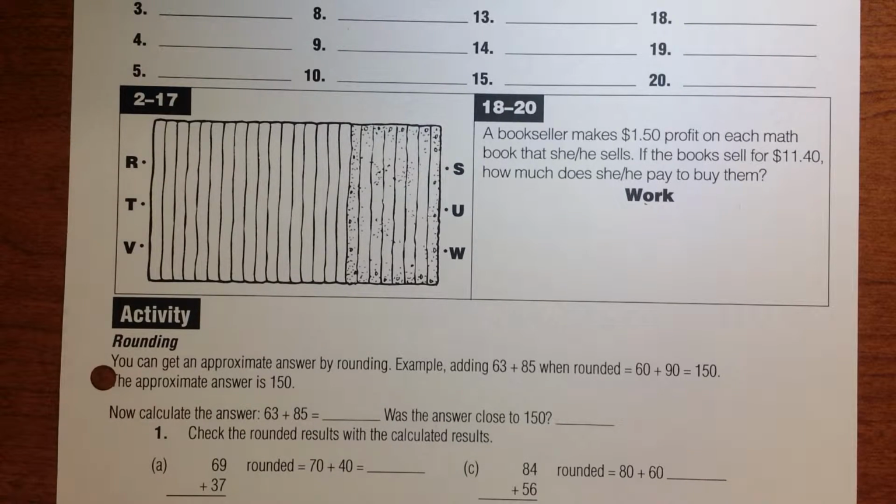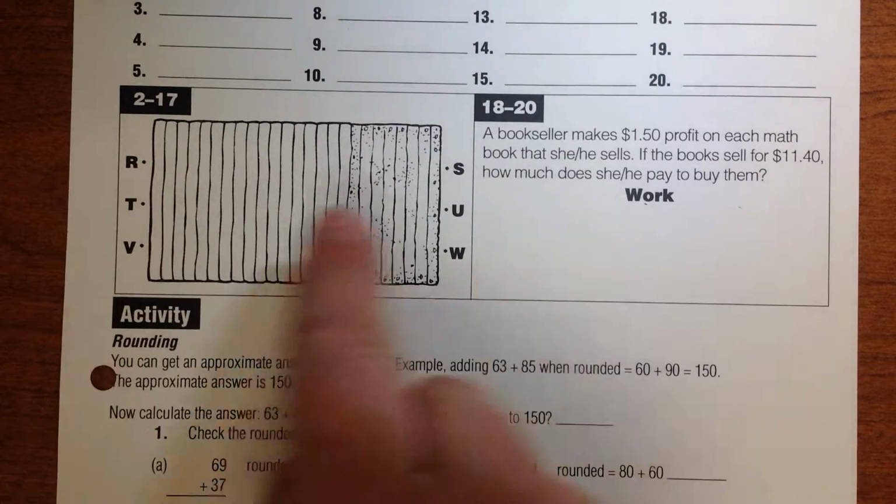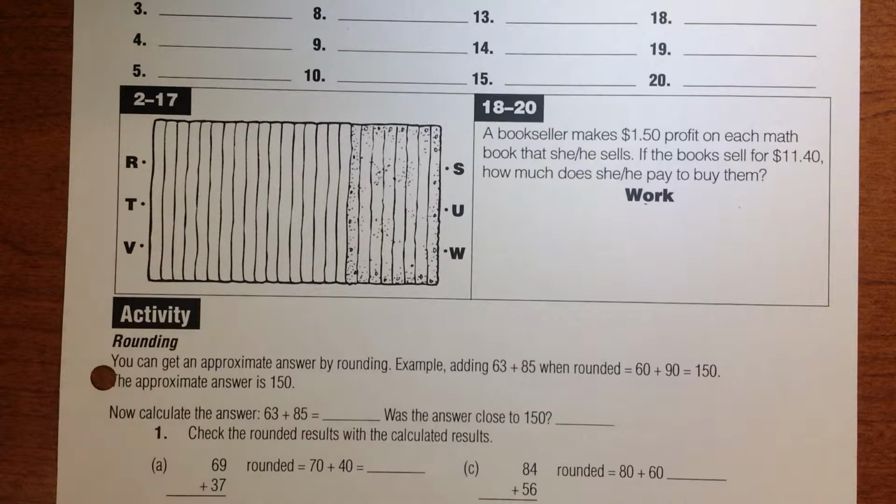Question 12. How many pieces of the cake are not frosted now? So now that you've cut it, how many pieces are not frosted? 13. What fraction of the cake is now not frosted? Number 14. Write the frosted fraction, so what you wrote on 13, write that as a decimal.